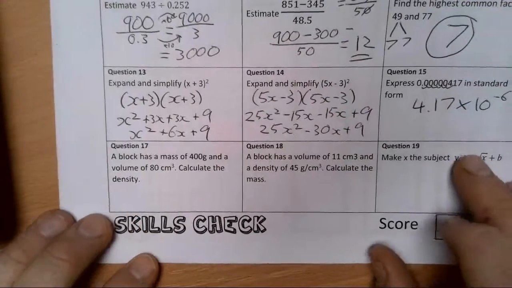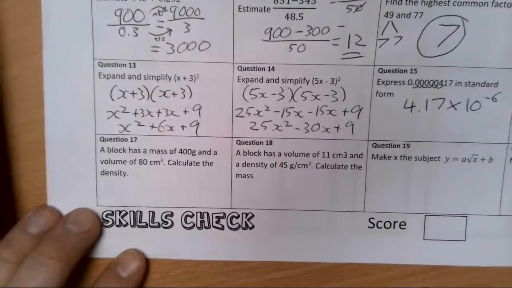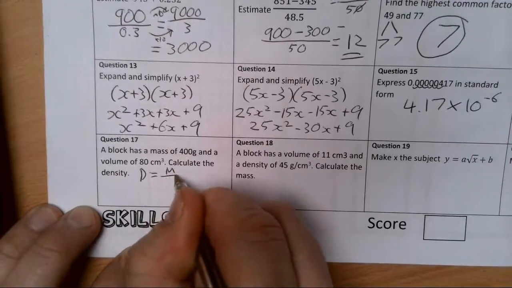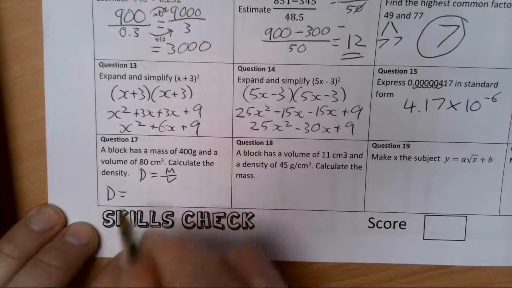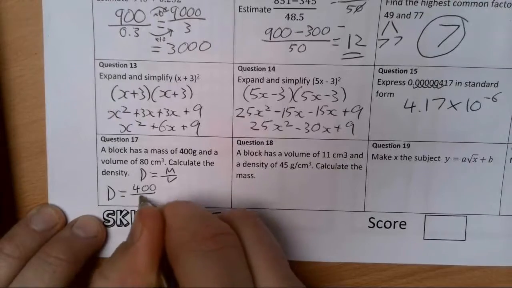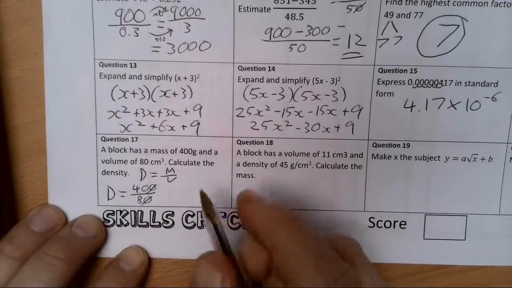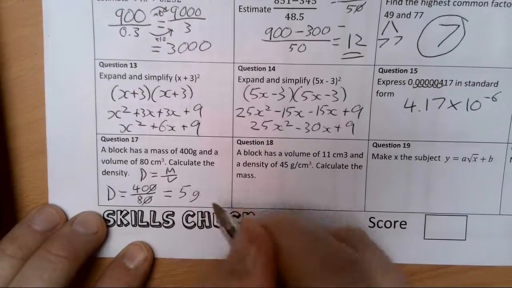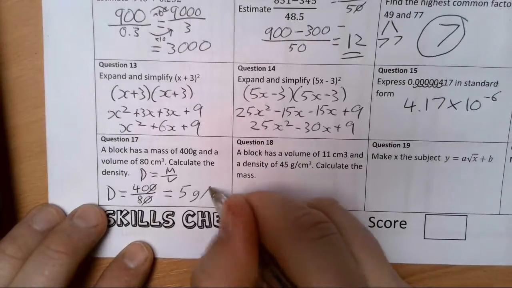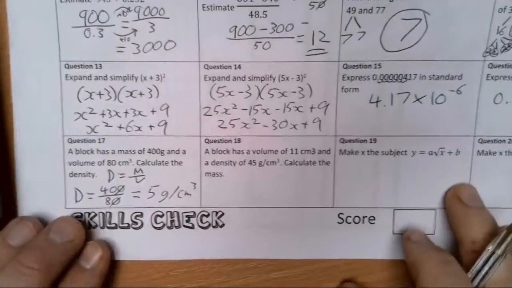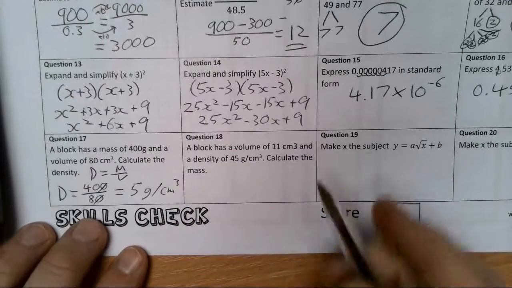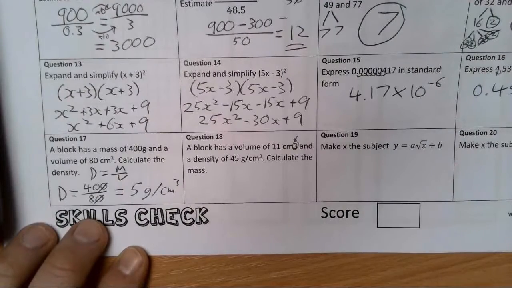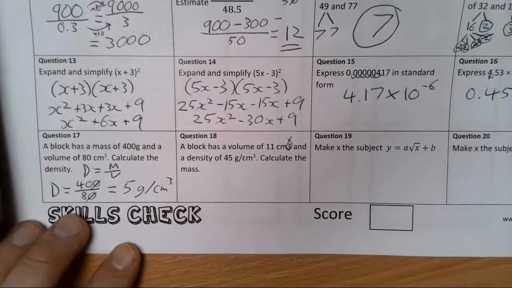Density, mass, and volume. So a block has mass of 400 and a volume of 80. So density is equal to the mass divided by the volume. So my density here is going to be 400 over 80, which is the same as 40 divided by 8, which is 5 grams per centimeter cubed. Block has volume of 11 centimeters. This should be cubed. Sometimes it doesn't print out well. That should be centimeters cubed. And a density of 45 grams per centimeter cubed.